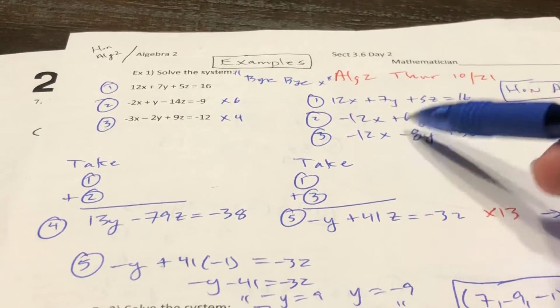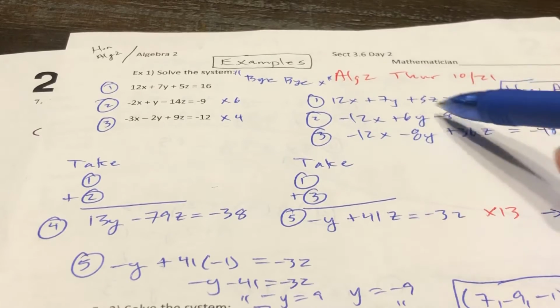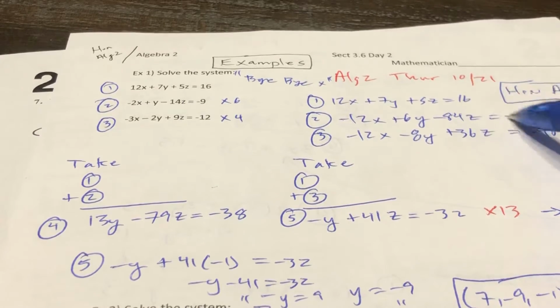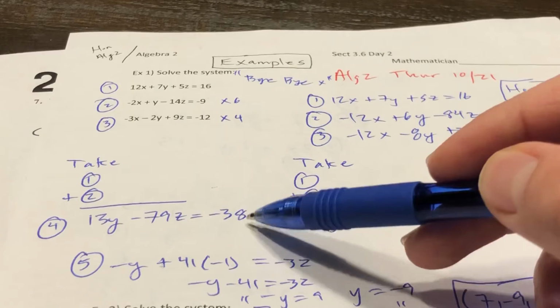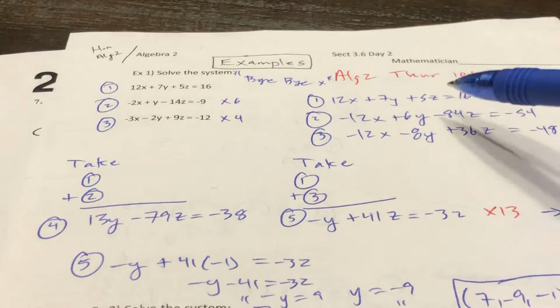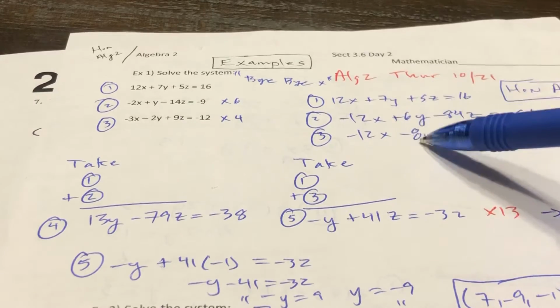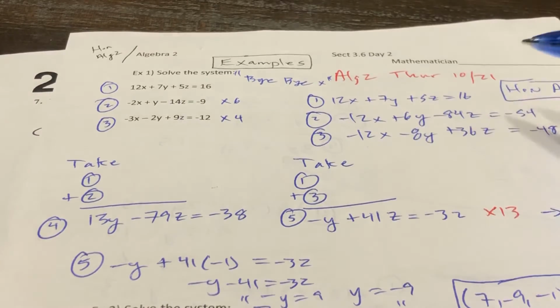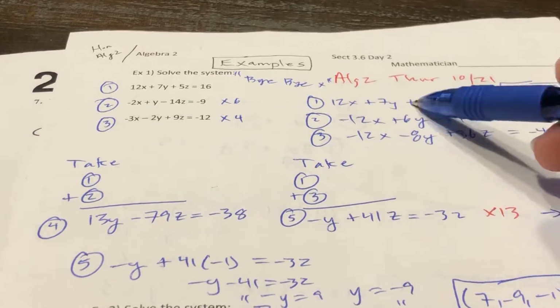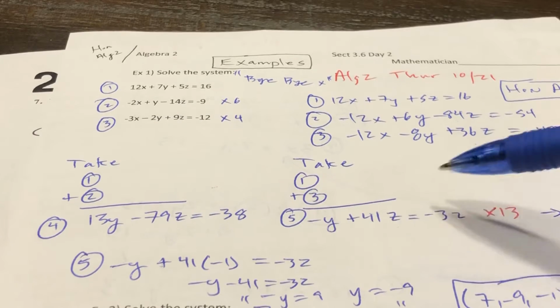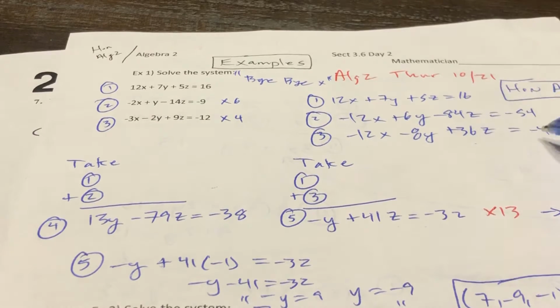I have 13y minus 79z equals a negative 38. That's equation 4. Wow. Then I'm going to take equation 1 and 3 and add them together. This plus this is a negative y. Well, that's nice. This plus this is 41z. Of course it is. Equals 16 plus a negative 48 is a negative 32.